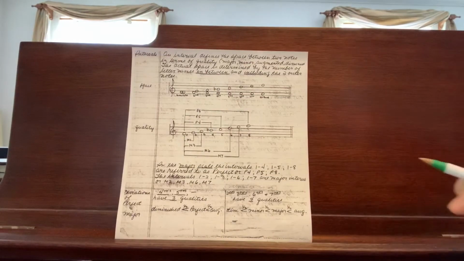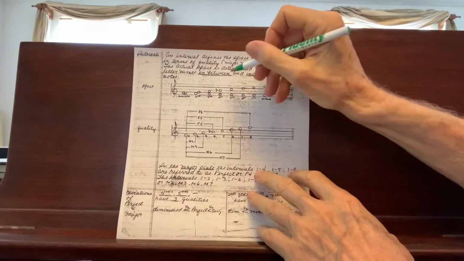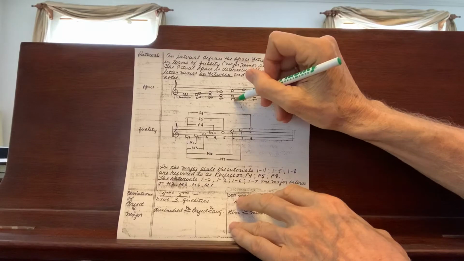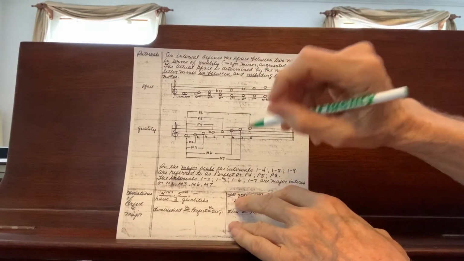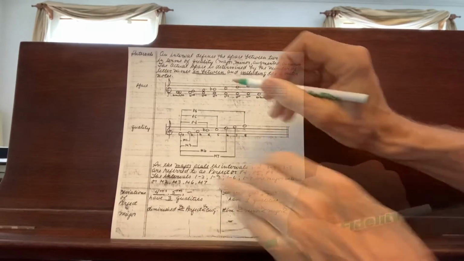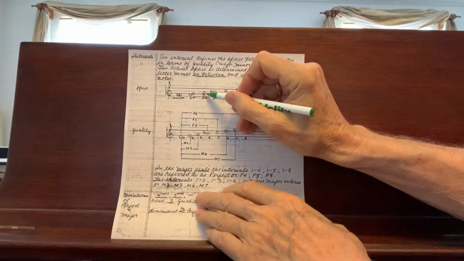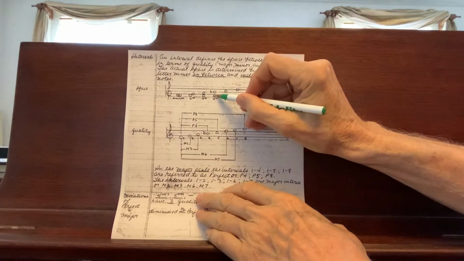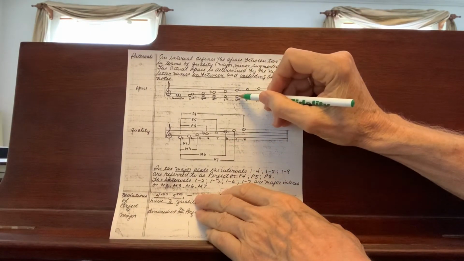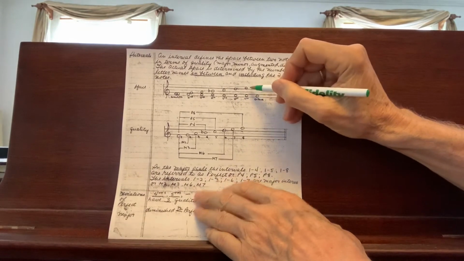So let's begin by defining what is an interval. An interval, if we take a look at this fifth here, is a space between and including two notes. This is called an interval of a fifth because I have five letter names present here: F, G, A, B, C. This is an interval of a second because I have F and a G. Interval of a third, F, G, A. Interval of a fourth, F, G, A, B. Don't worry about the flat right now. Interval of a sixth, F, G, A, B, C, D. That's six letter names, and so on. Seventh has seven letter names.